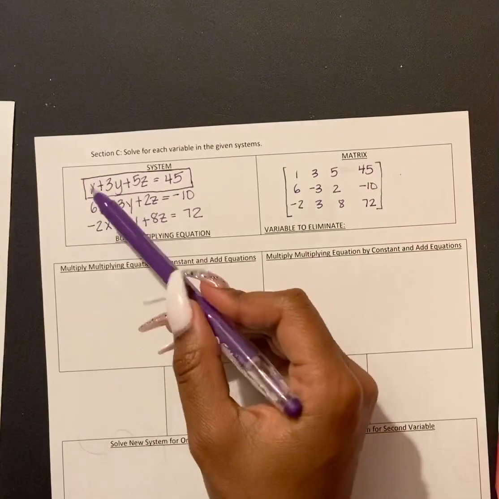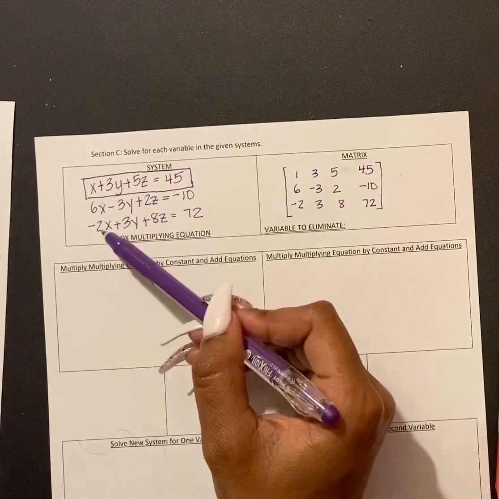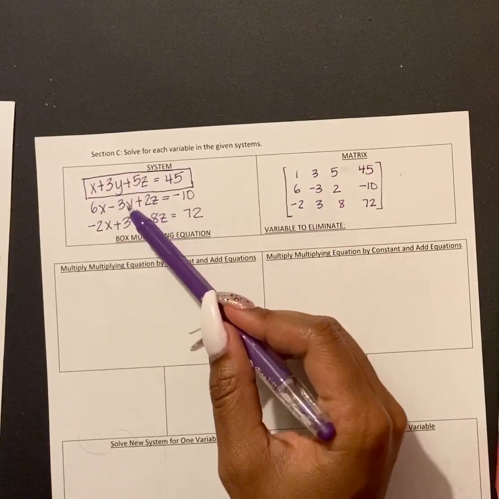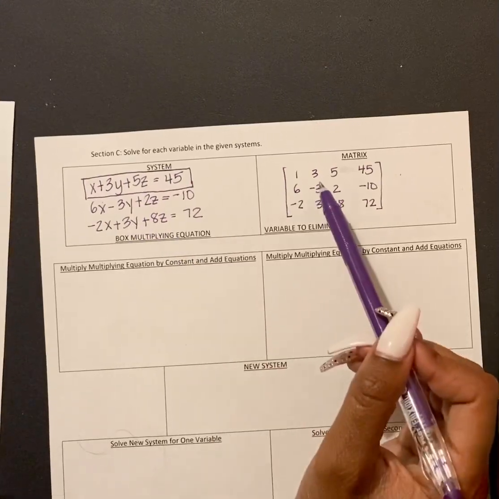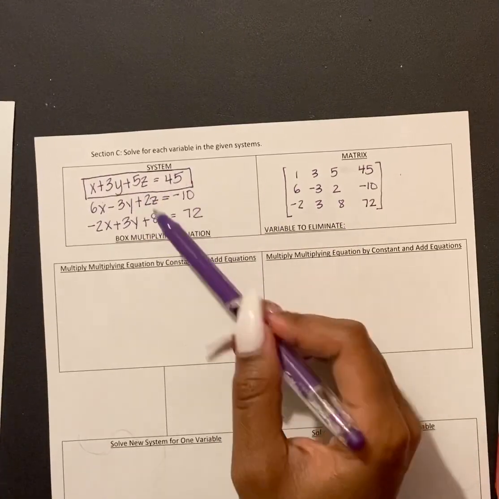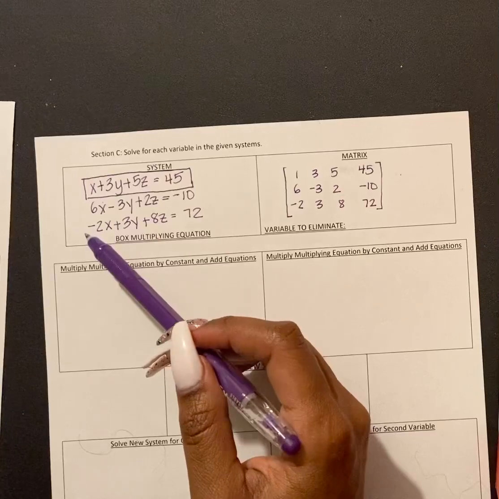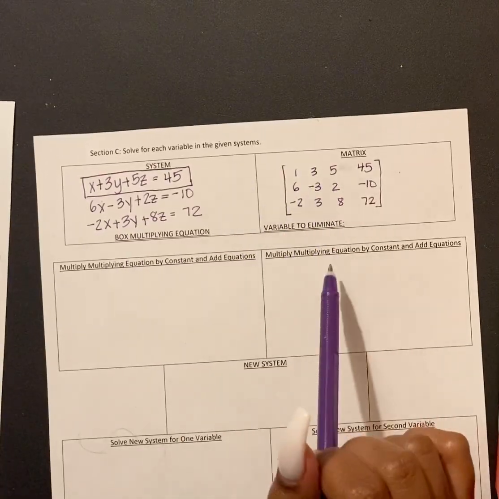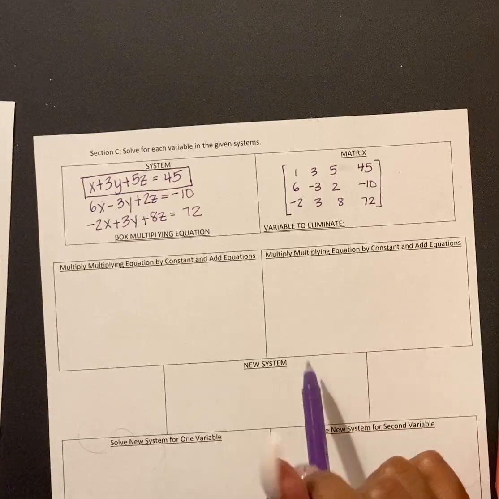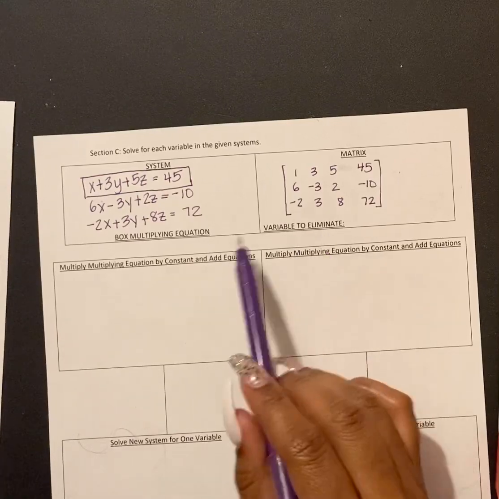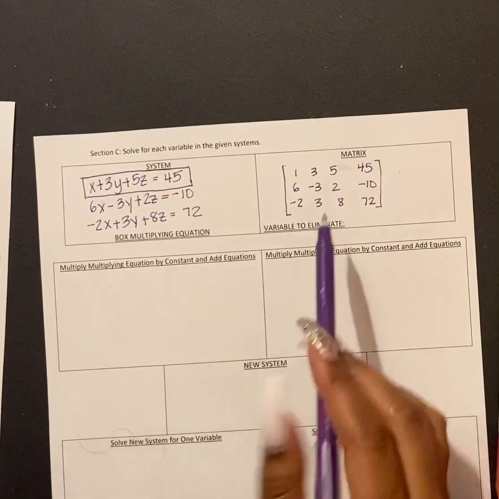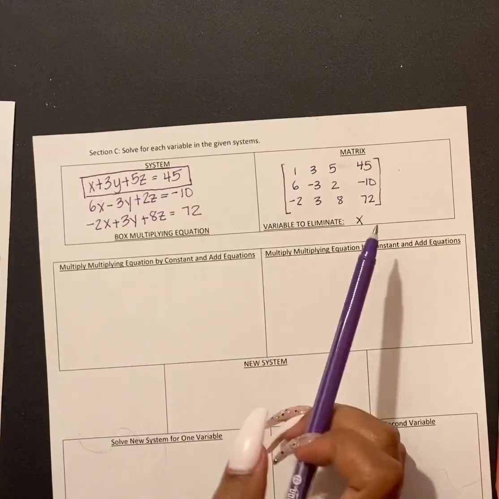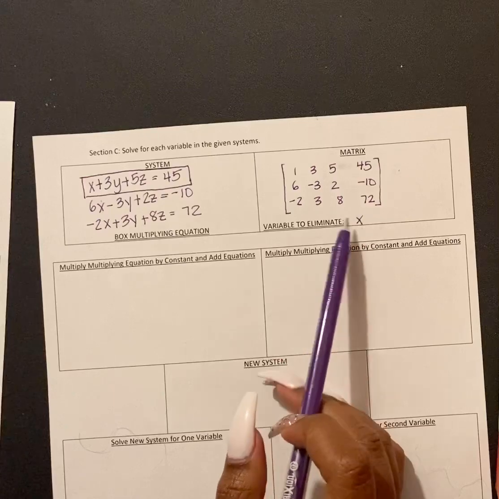Right? And so the 1, 6, and -2 should be in the same line because they all have x. And so 1, 6, -2, then 3, -3, and 3, and so forth. So the coefficients that go with each variable should align in a single vertical line. Okay. So now we're going to look at which variable to eliminate. And for us, we're always going to eliminate x first.